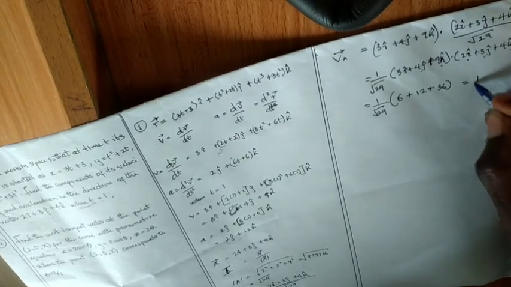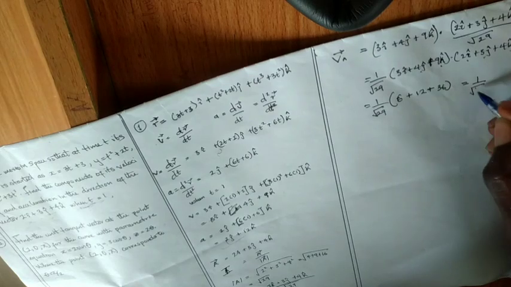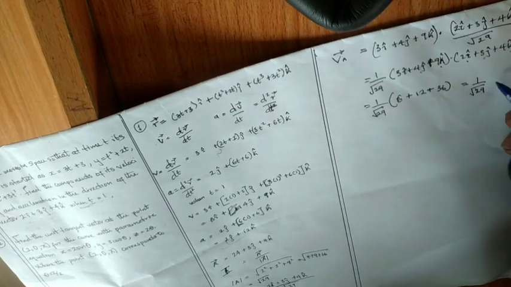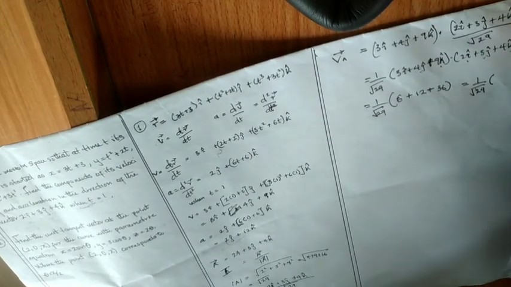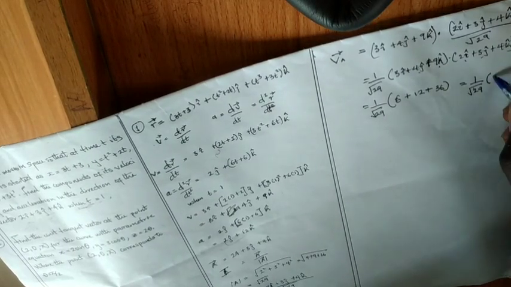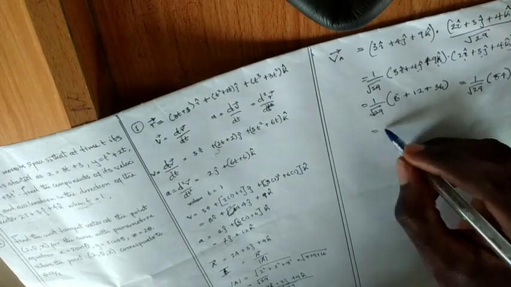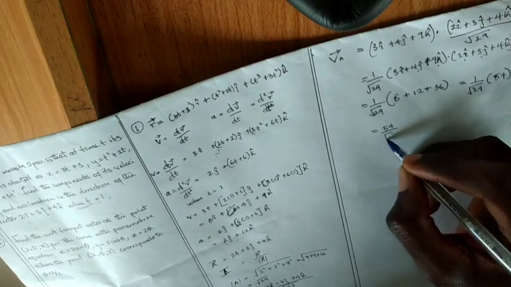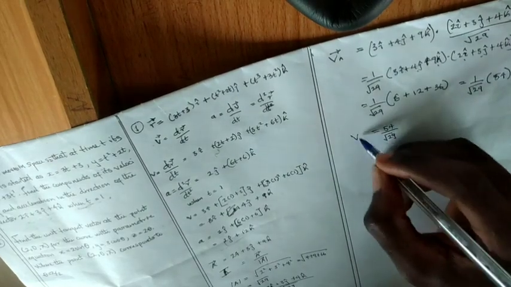So we have 1 over root 29 into 6 plus 12, which is 18, plus 36, which is 54. And this is 54 over root 29.